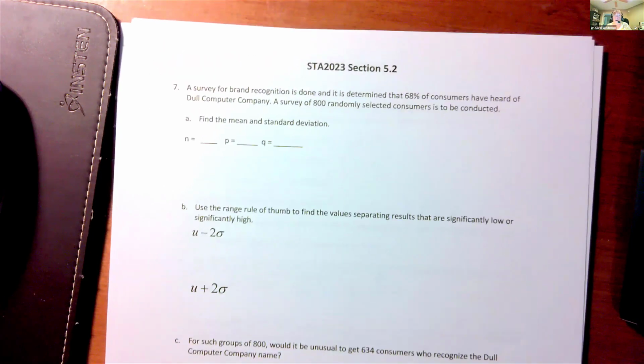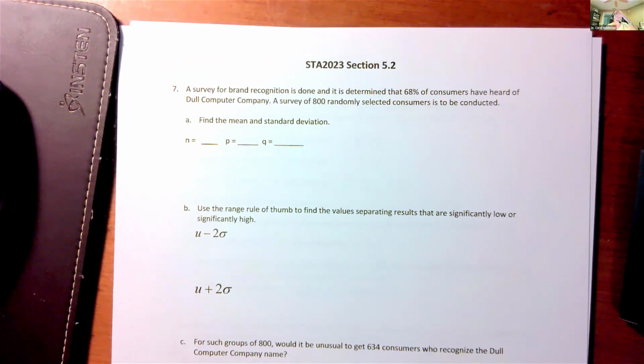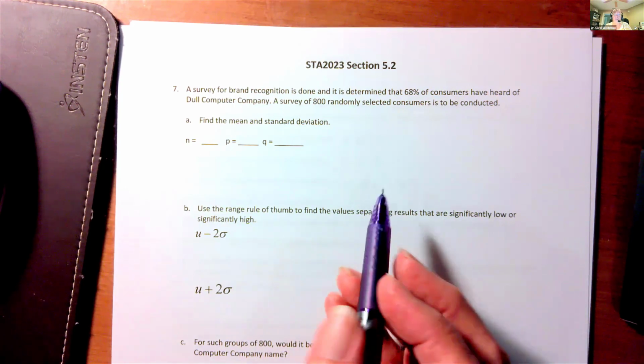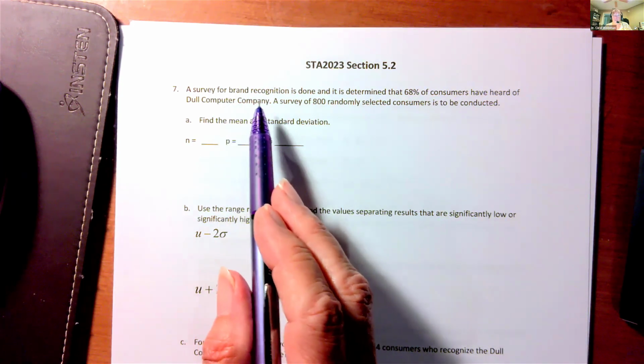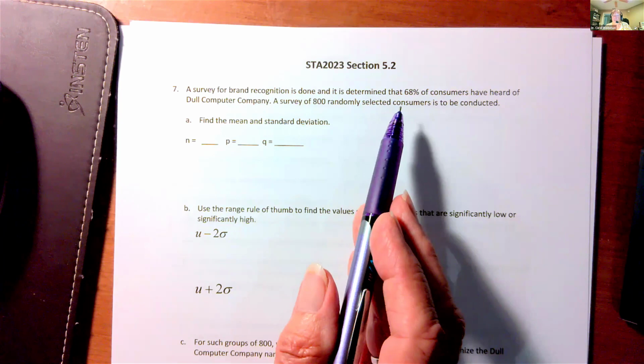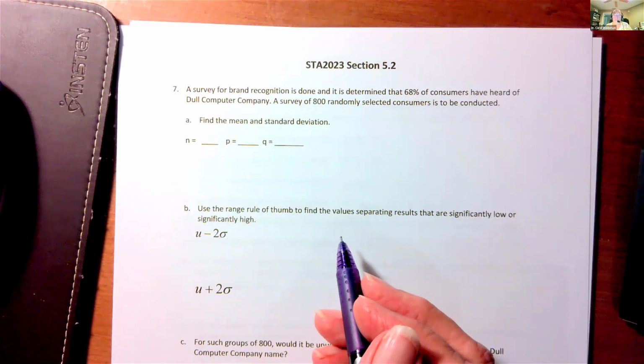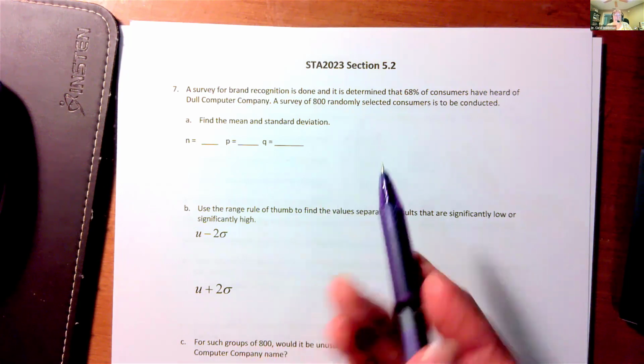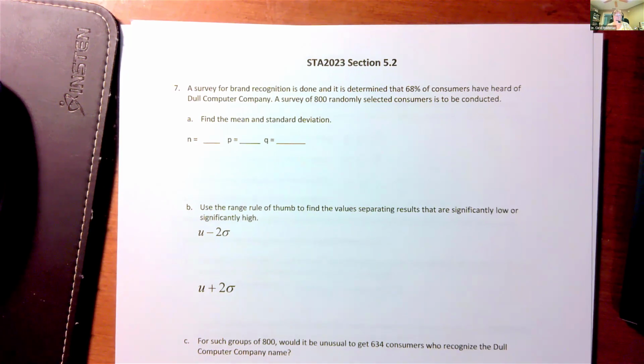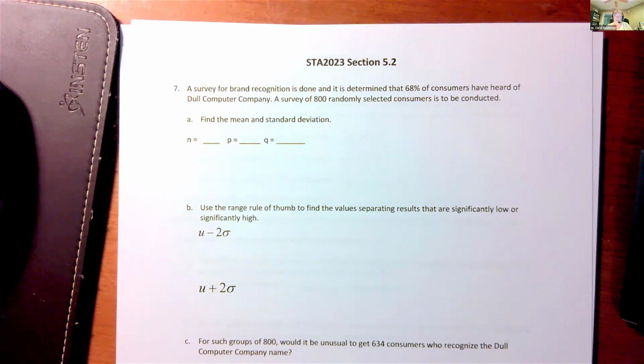Okay, and now you're going to do these without StatCrunch. These are by hand. Find the mean and the standard deviation for a problem. A survey for brand recognition is done, and it's determined that 68% of consumers have heard of Dull Computer Company. A survey of 800 randomly selected consumers is to be conducted. Find the mean and the standard deviation.